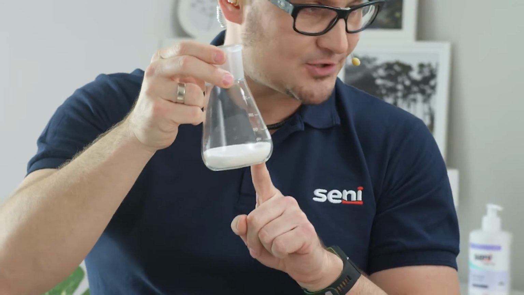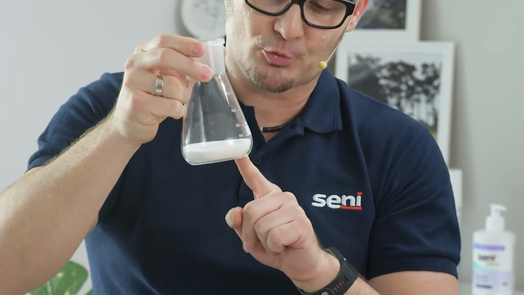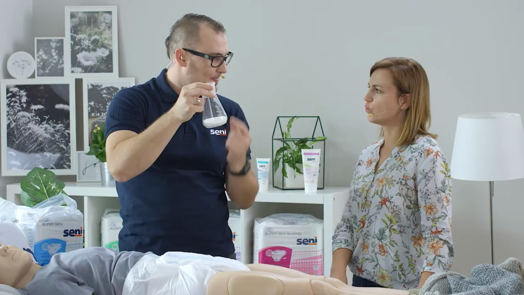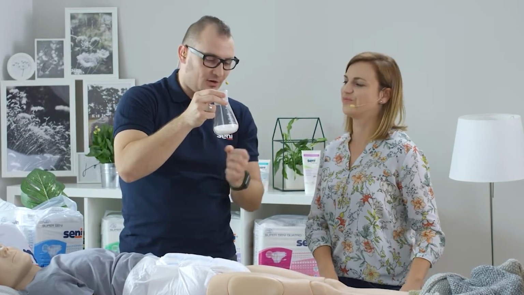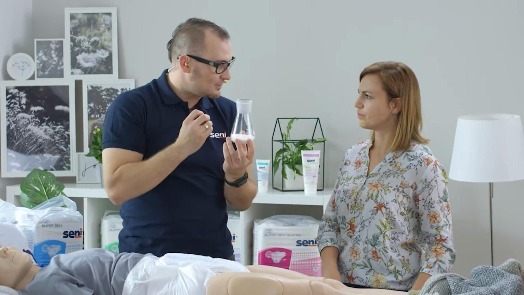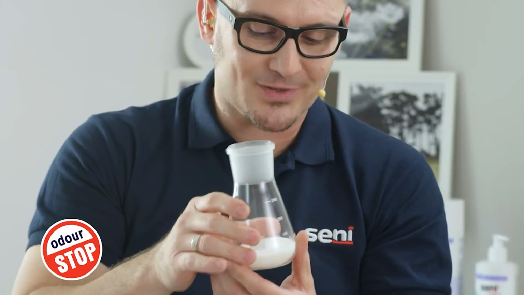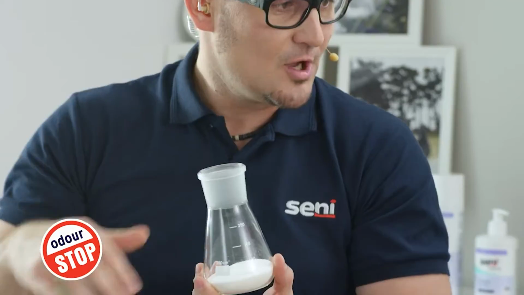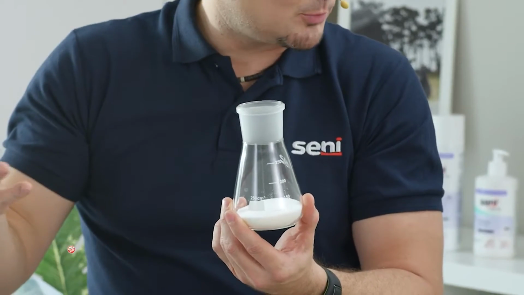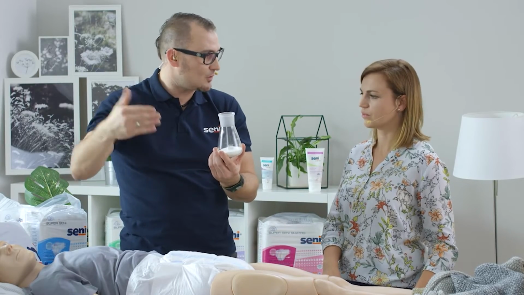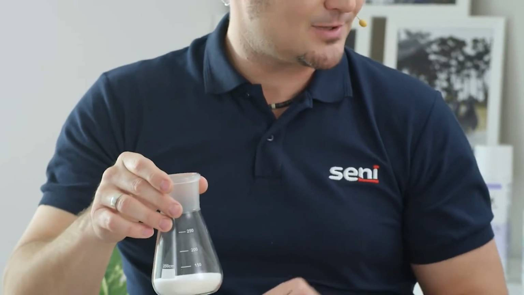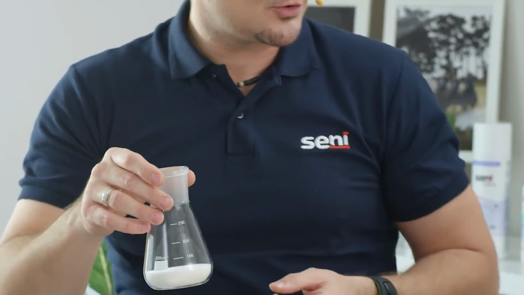This is a very important element of product construction because it turns into gel and gives the patient a feeling of dryness. So it super absorbs, right? It super absorbs liquid, moisture, but also absorbs the unpleasant smell of urine. Odor stop function means that the smell of ammonia that can be present in the apartment or in a public place if a person is active and walks, then in fact, odor stop neutralizes the unpleasant smell, blocks it, thanks to which we have this freshness.